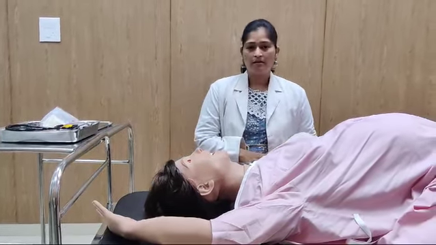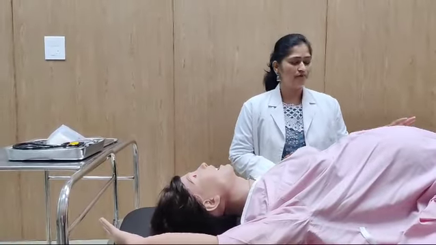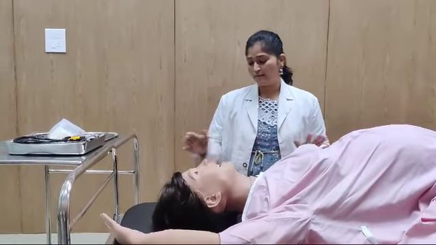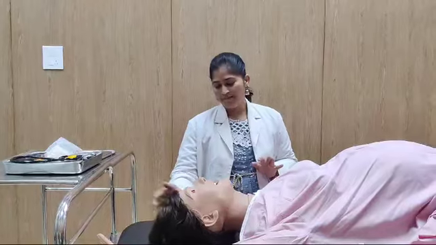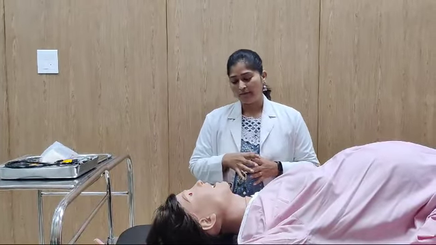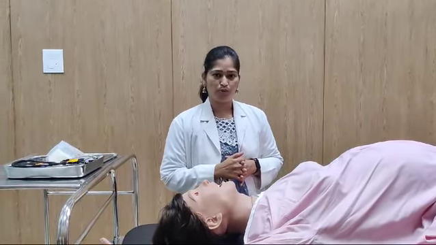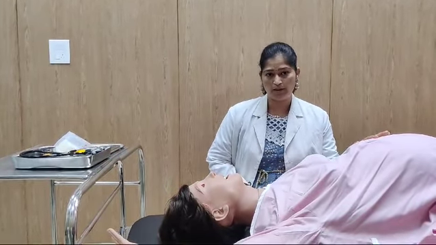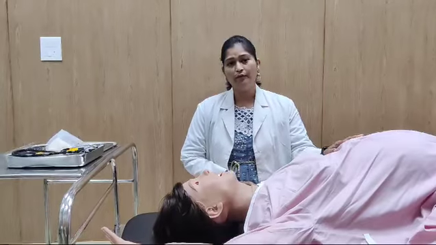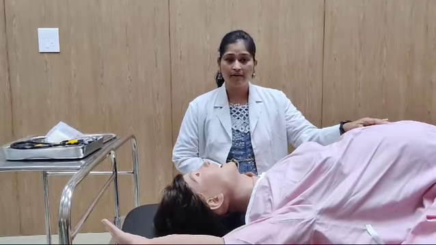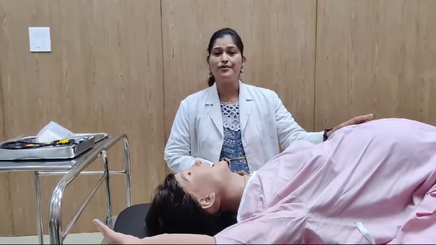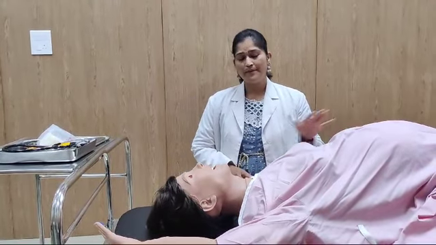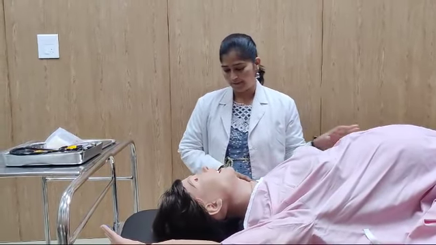So here we will see the head to foot examination, ANC palpation. First we will examine the head. Before that, we will tell you the purposes of conducting the ANC palpation. First, we can find out any abnormalities during the pregnancy. Second, we assess the fetal growth as well as the condition of the mother. So for these purposes we conduct the ANC palpation.